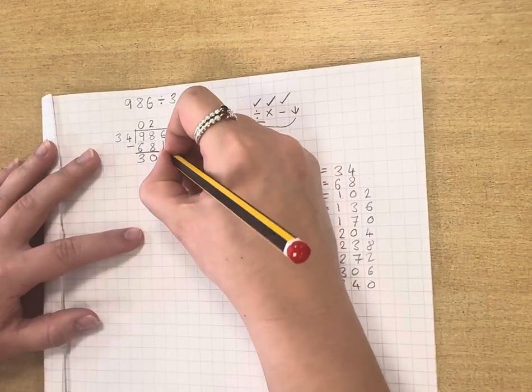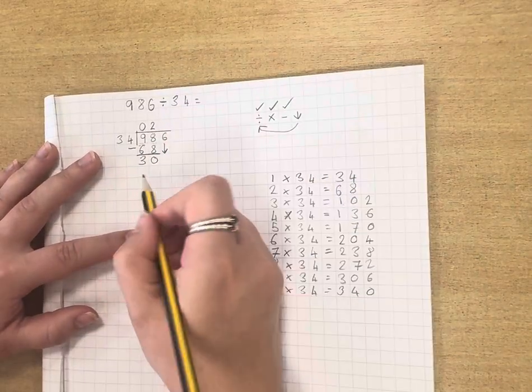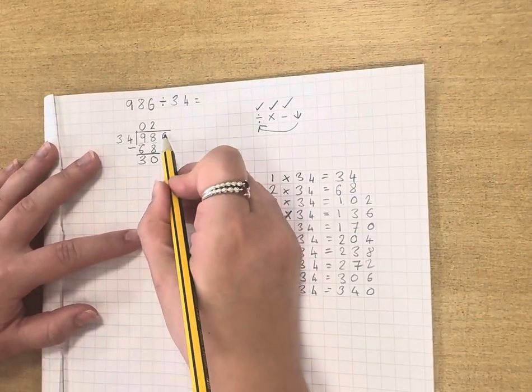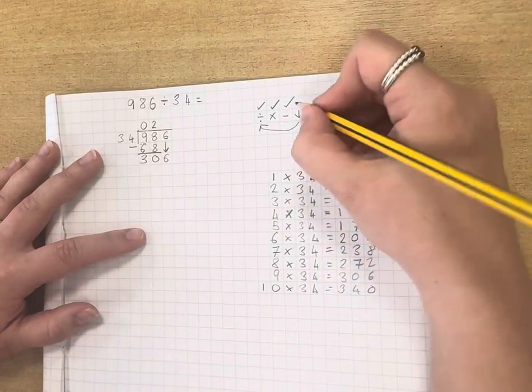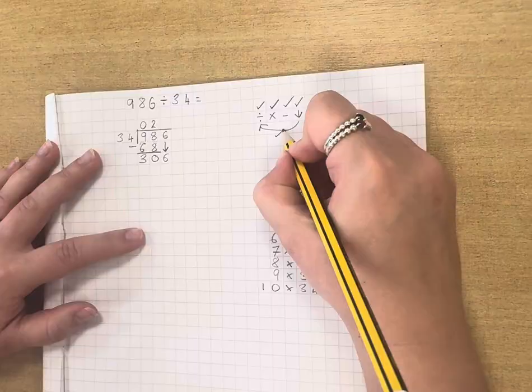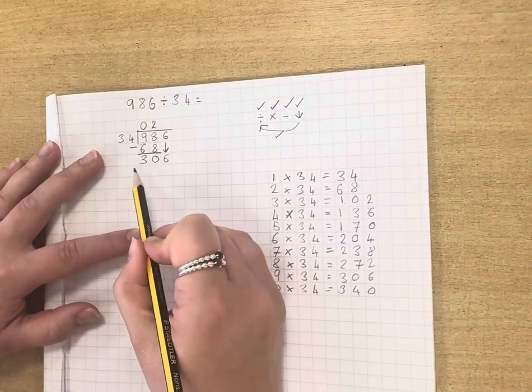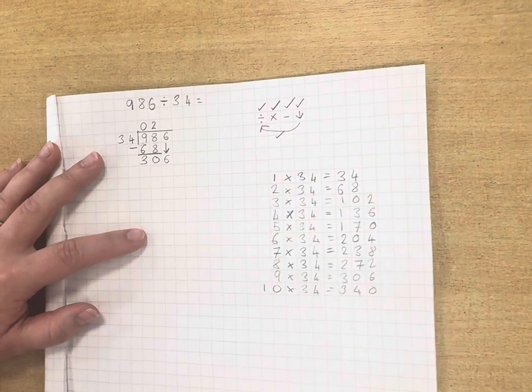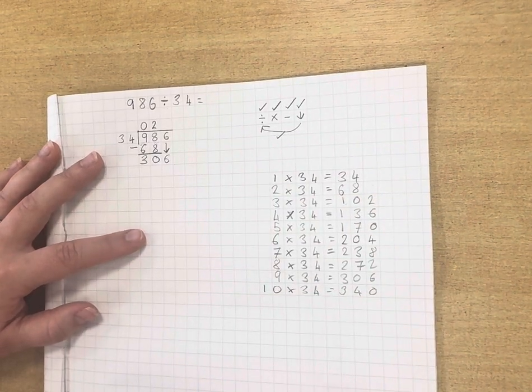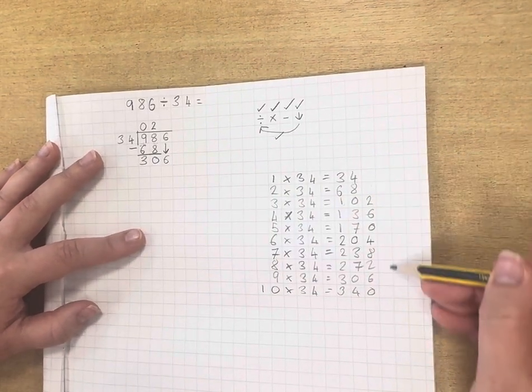Okay, I'm now looking at that bring it down moment. I'm having to bring down my 6 into my calculation. So although this is currently looking as 30, with bringing my 6 down, that becomes 306. I'm now repeating my process, looking at 306. 306 divided by 34. So this is my repeat. I'm now back to my division. How many lots of 34 go into 306? And I'm coming back to here.